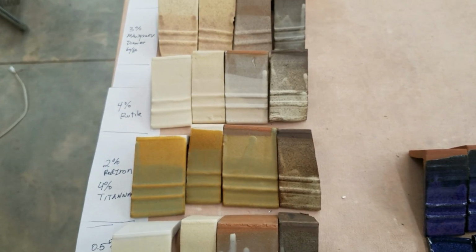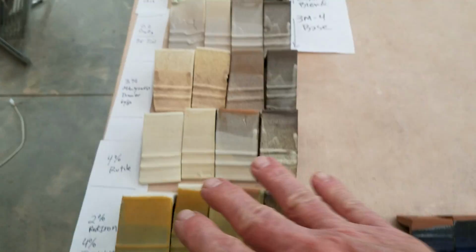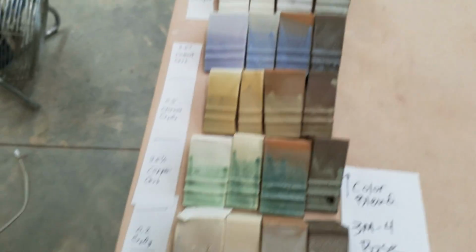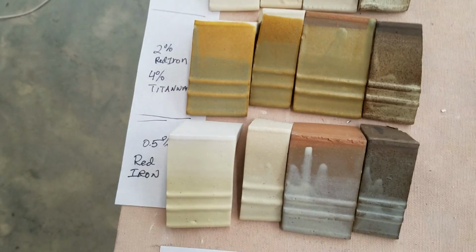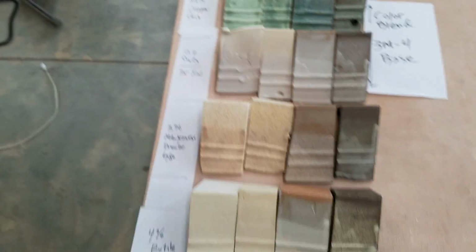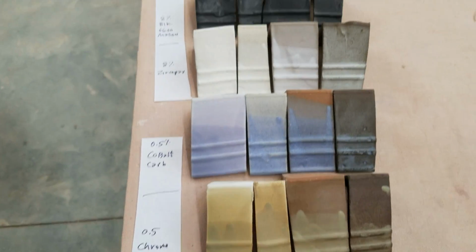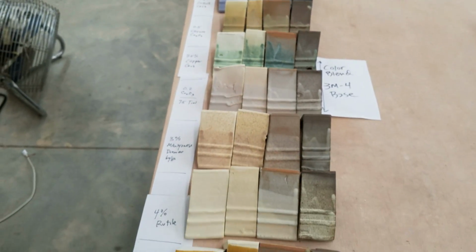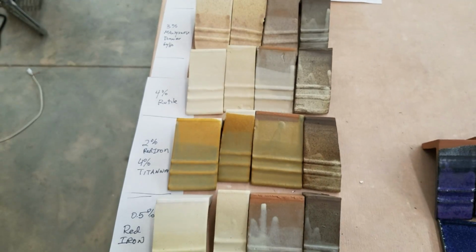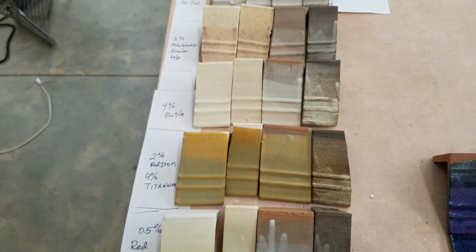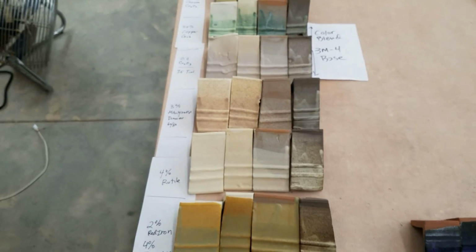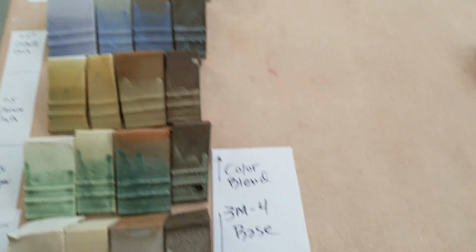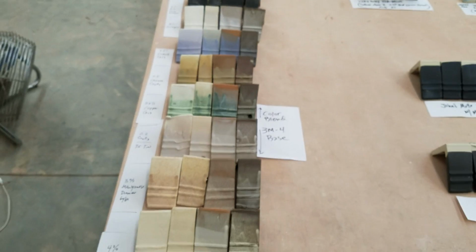Another thing I did here was take that Hansen base, or the 3M4 base, and add colorants to it. I don't really think you need to know exactly what the colorants are, even though they're listed here. The main thing is to get the overall view of this, that they're kind of dull colors. They're not super bright. This is because it's a high alumina base, and alumina gives you dull colors. So that is the situation there.